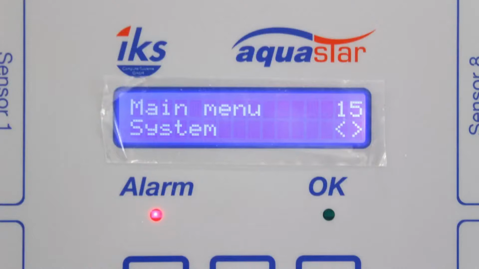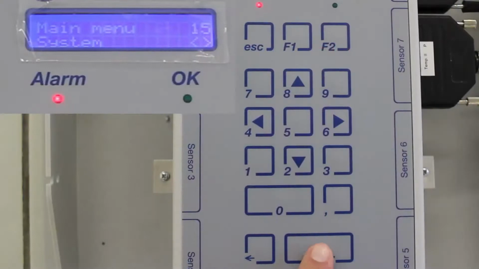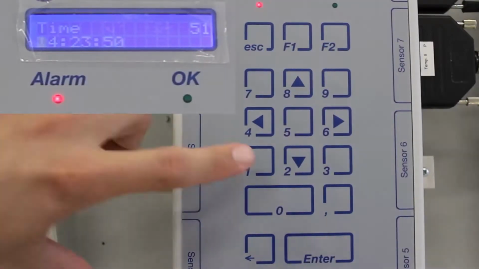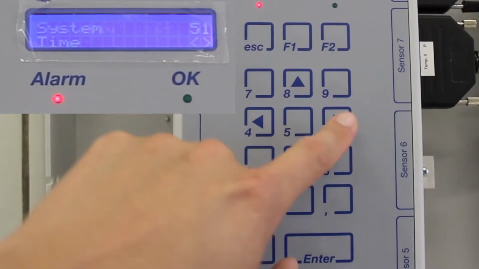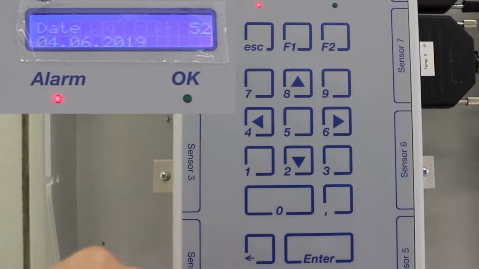Once the equipment has been reset, the display will show the main menu. There are 6 options under the main menu, and you can navigate using the left and right arrow keys. Now, select the submenu System and set the correct time and date. Time is in 24-hour format, while date is in day, month, year format. Then, set the acoustic alarm to On.